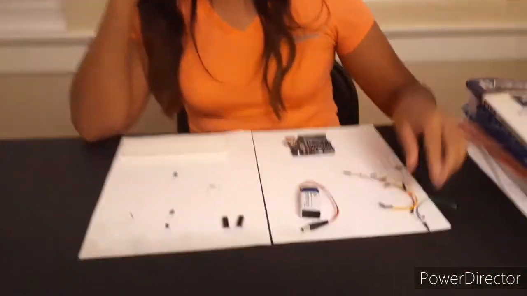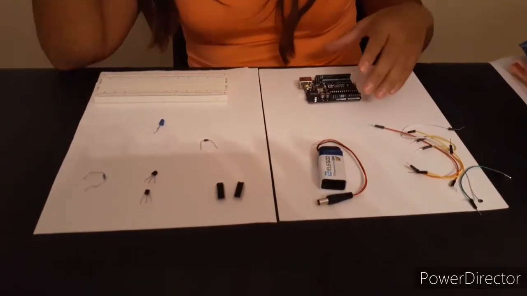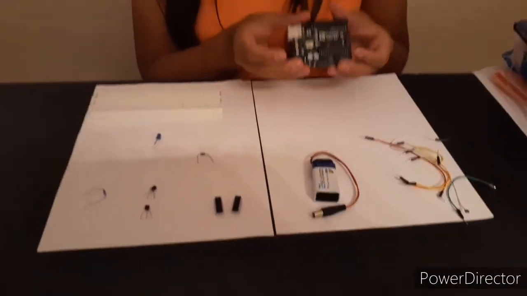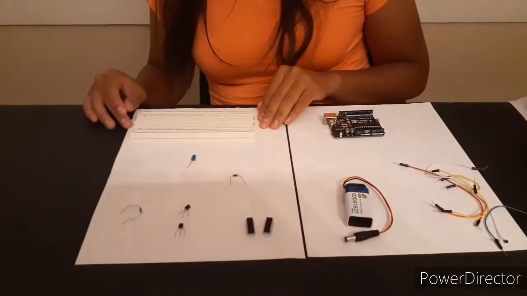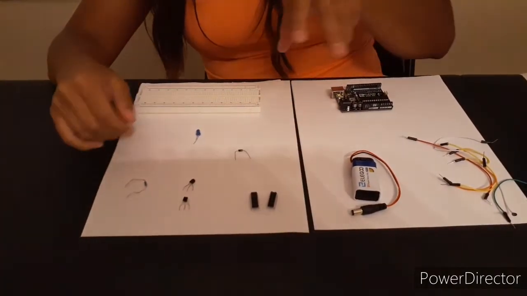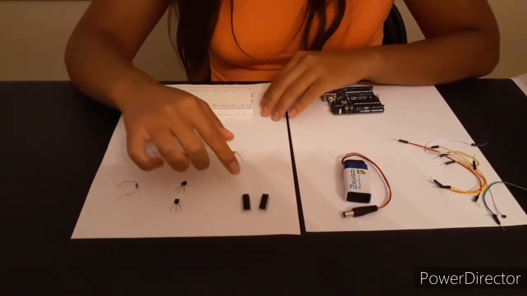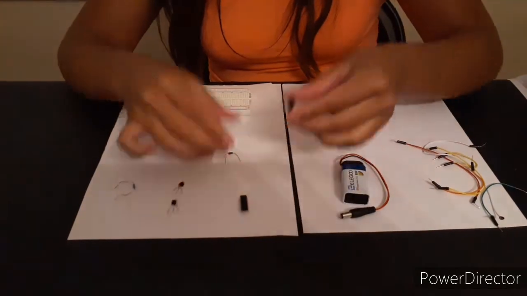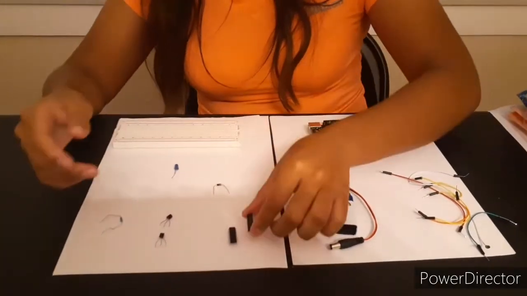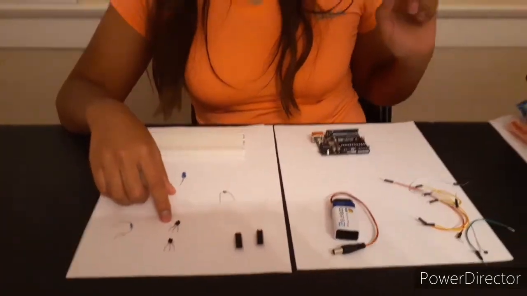First, we will be using the jumping wires, the 9 volt battery, the Arduino Uno R3 controller, the breadboard, the LED, the diode, the resistors, and these two new ones: the integrated circuit, which has inside the different logic gates, and then the transistors.